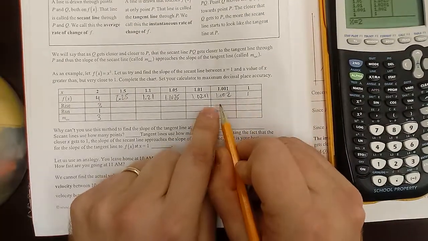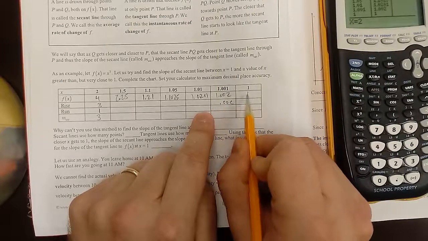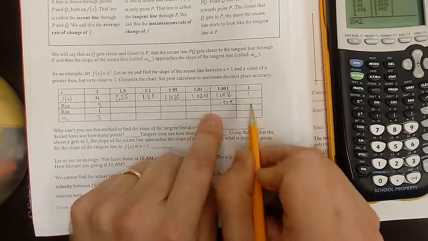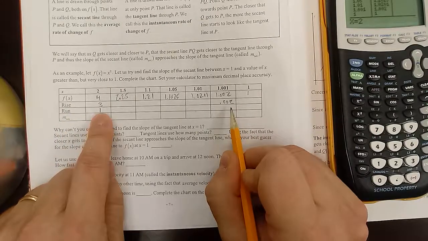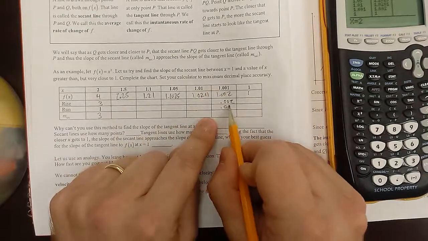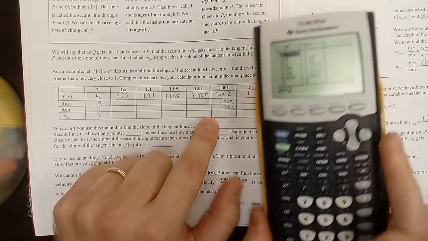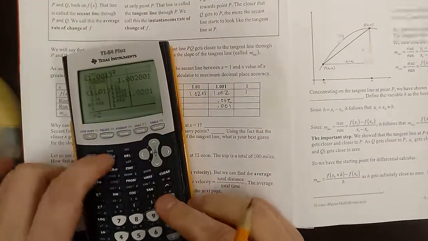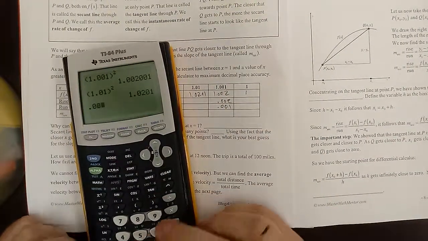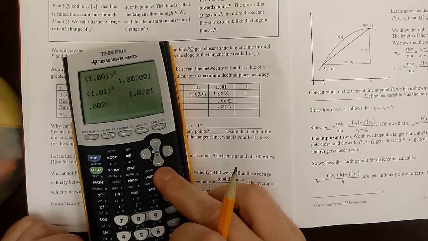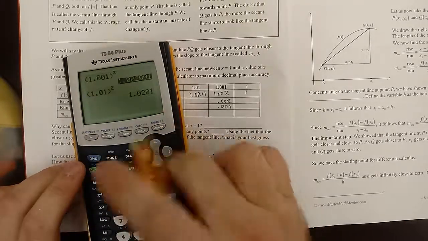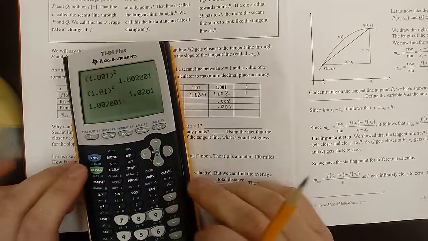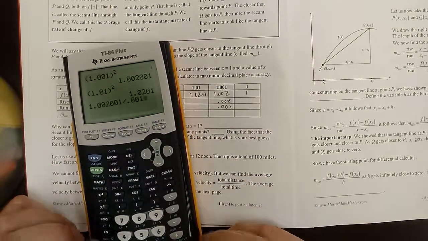We've got a rise here of 0.002 from 1 to 1.002, and we've got a run of 0.001. Let me get the full number here. So let's take this number divided by 0.001.